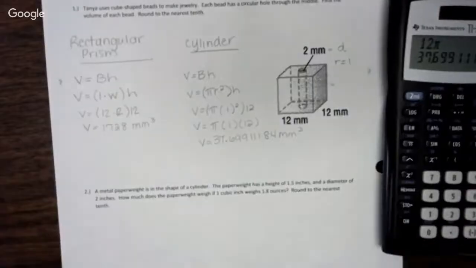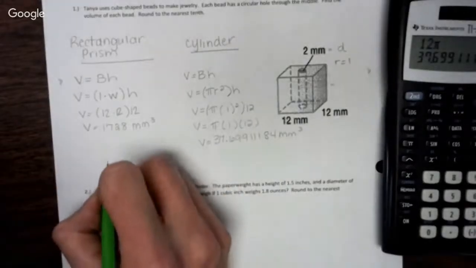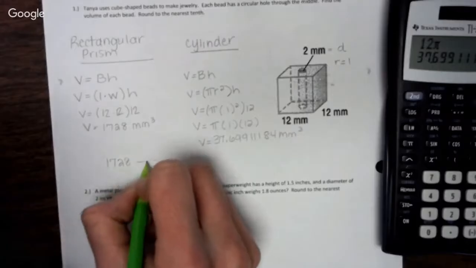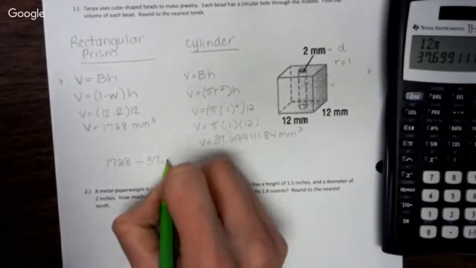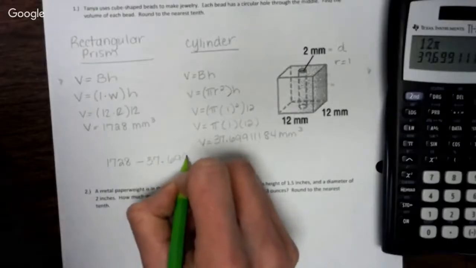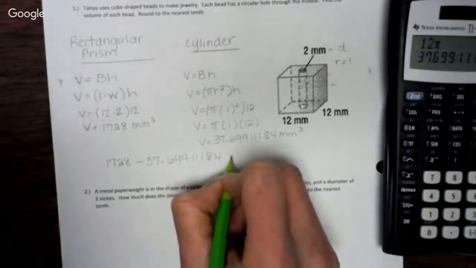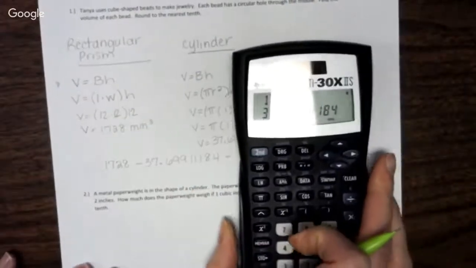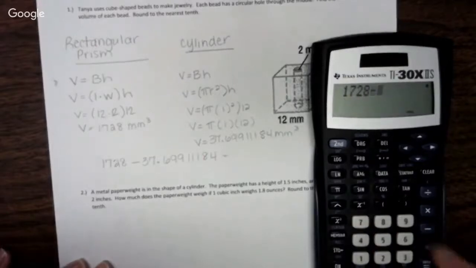Now you don't want to round yet because our last step would be to round. Now we're going to take away the cylinder from the rectangular prism. So if I do that, I'm going to get 1728 minus 37.699111184. Now, to do that in the calculator, you already have that big long answer. So all we're going to do is type in 1728 minus.